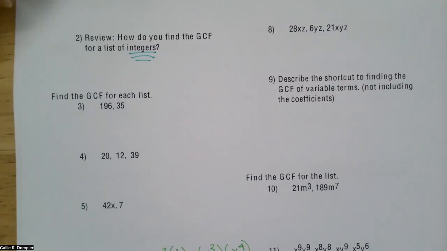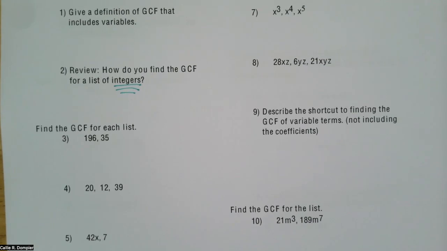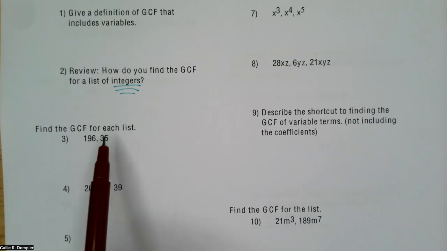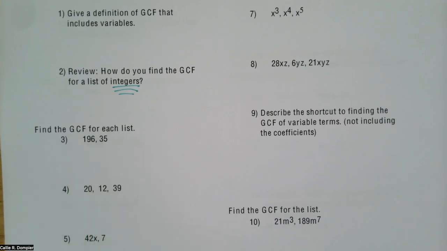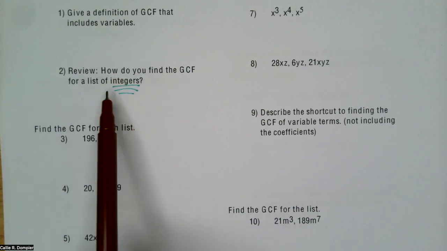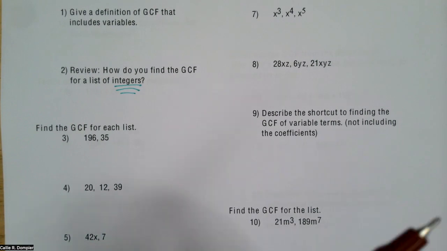So how do you find the greatest common factor? What I would do is put each integer into its prime factorization, and then pick out the biggest prime factor. That's how you find the greatest common factor for a list of integers.